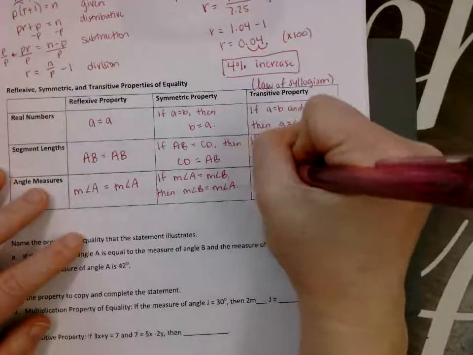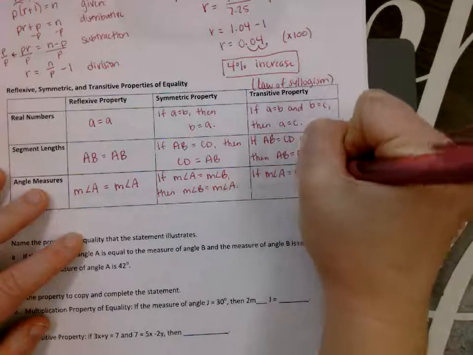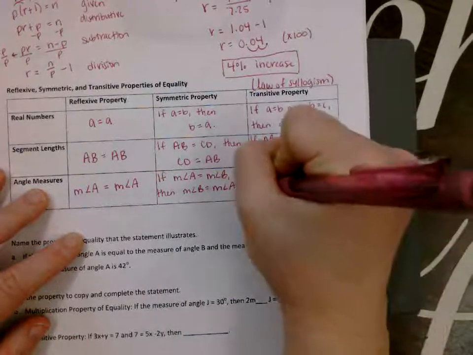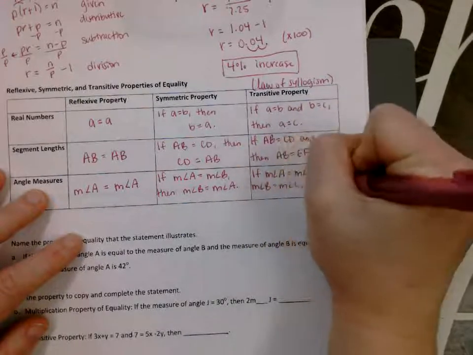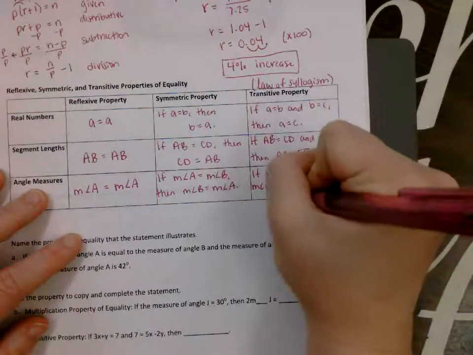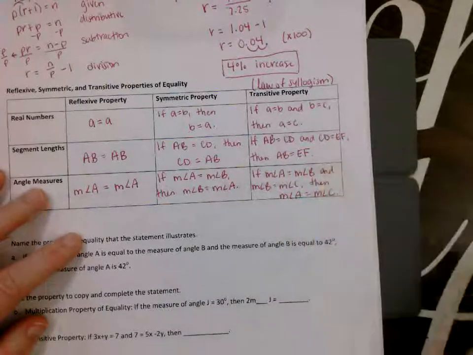Okay, last one, if the measure of angle A is equal to the measure of angle B, and the measure of angle B is equal to the measure of angle C, then the measure of angle A must also be equal to the measure of angle C.